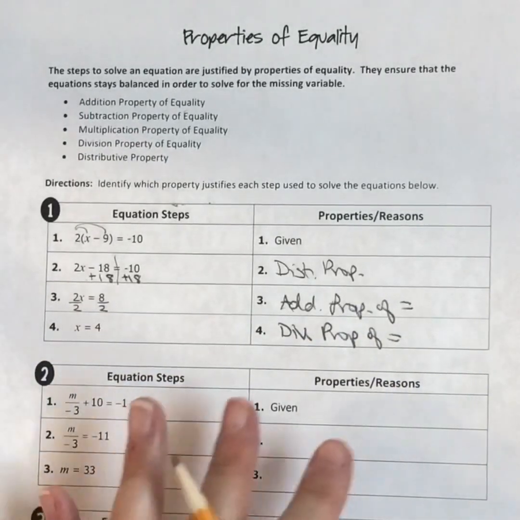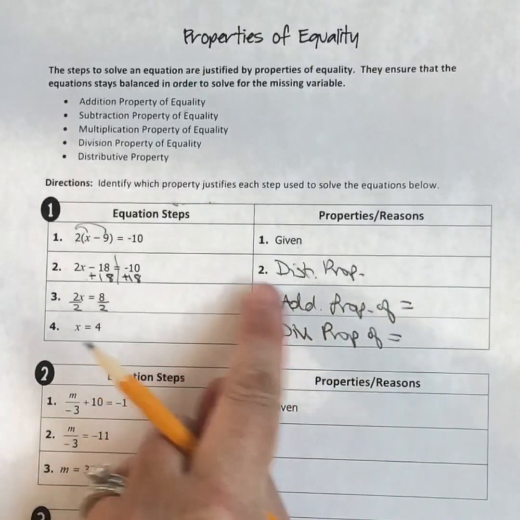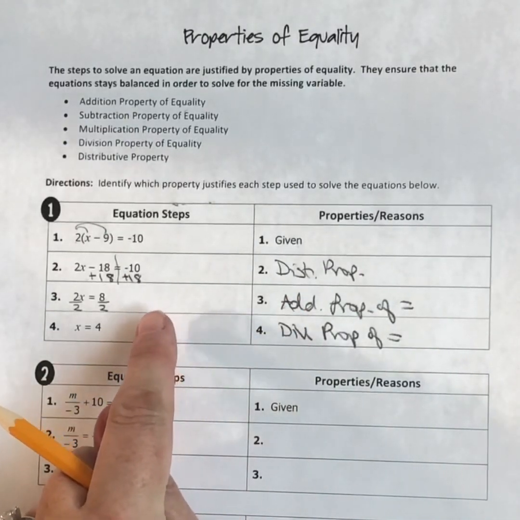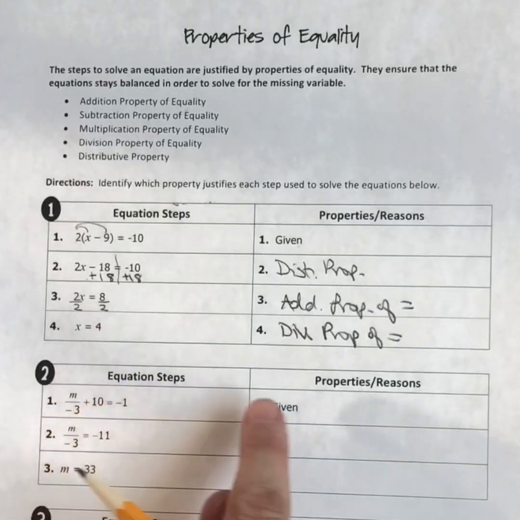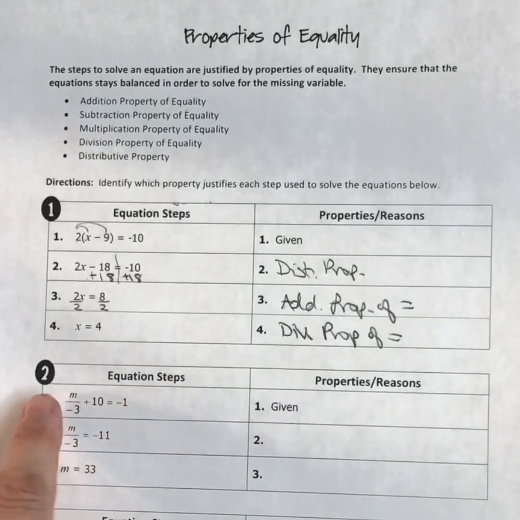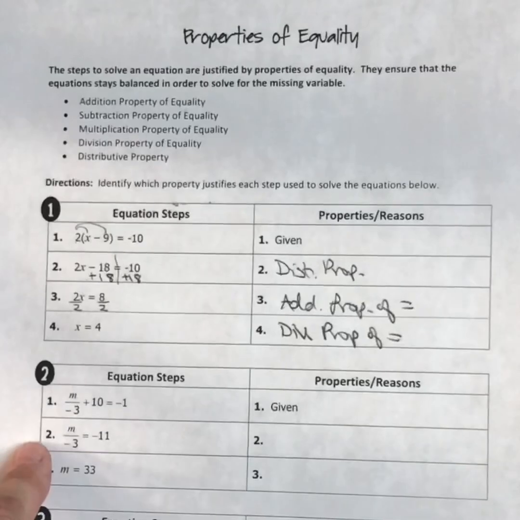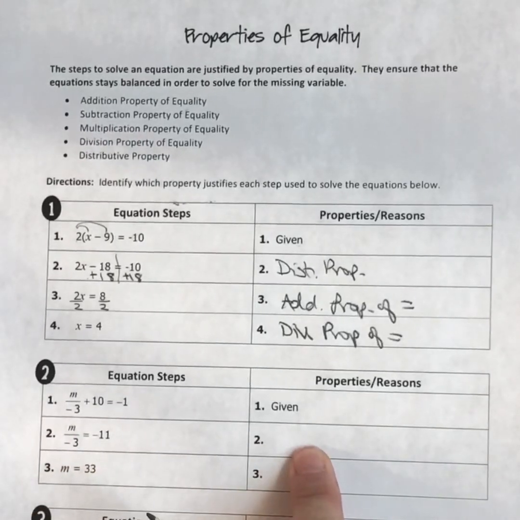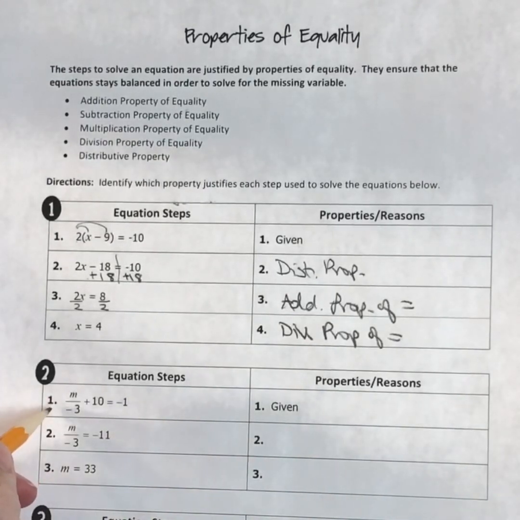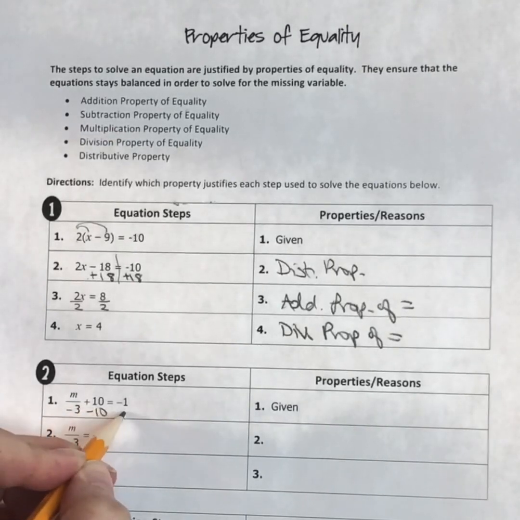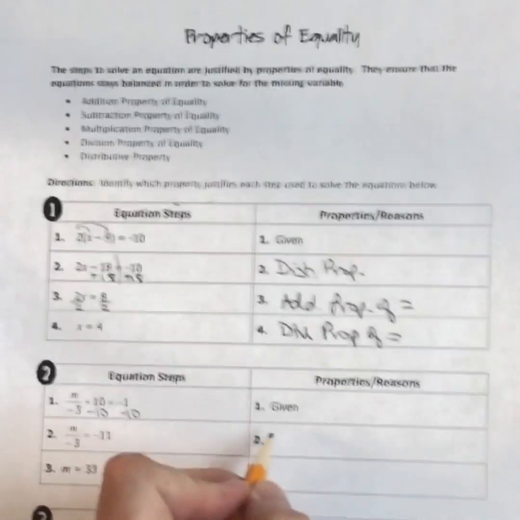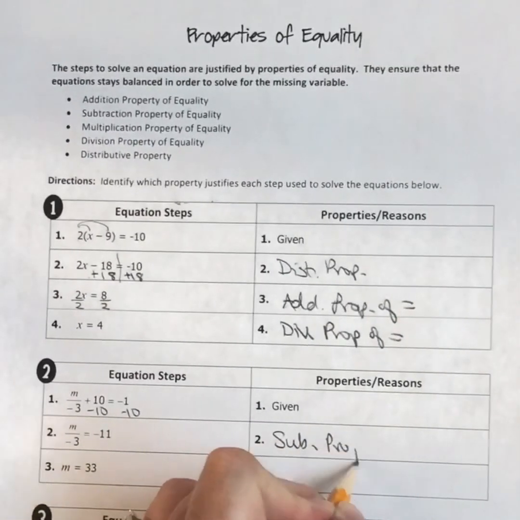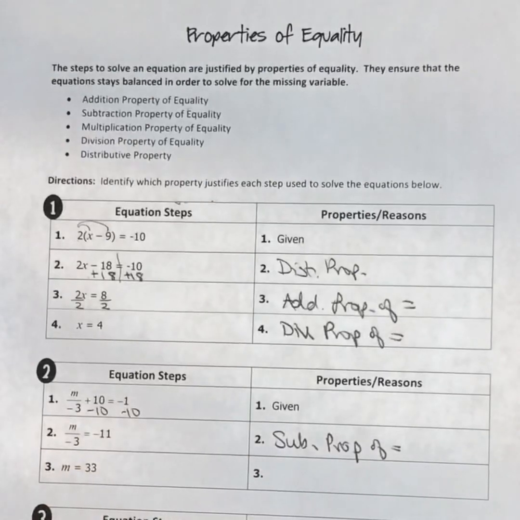Okay. So if you notice, that's how these proofs work basically. It's just saying, okay, we know step 1 is the given equation. What's happening between the previous step and the next step using the property of equality that happened or the distributive property. So if you look at number 2, step 1 to step 2, you notice that we'd have to subtract 10 on both sides. So that would be the subtraction property of equality.